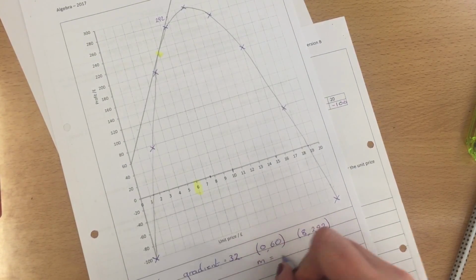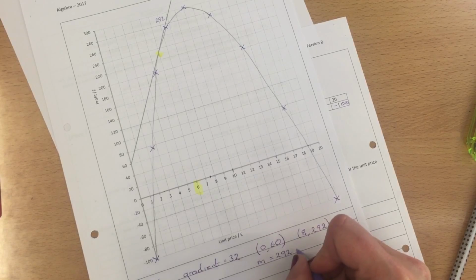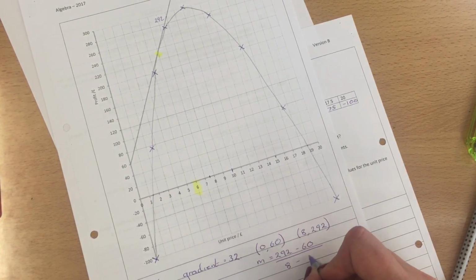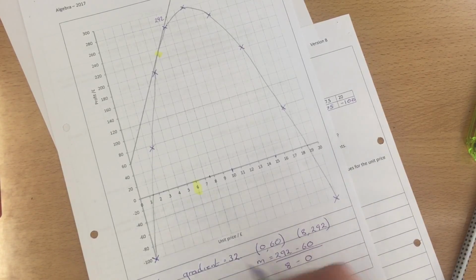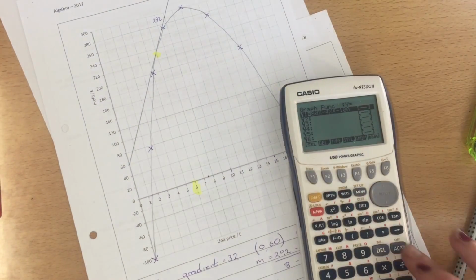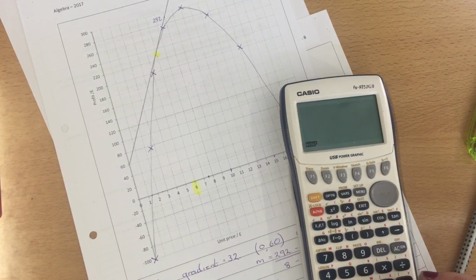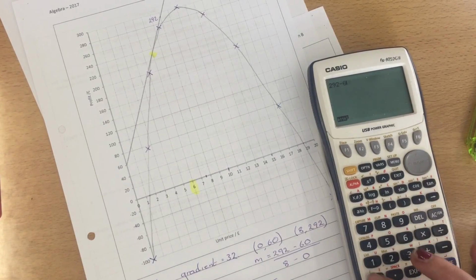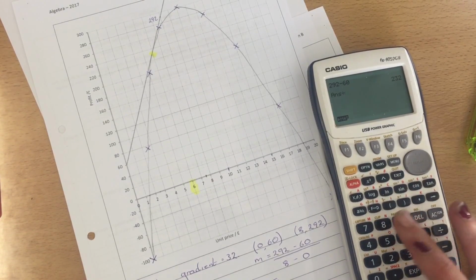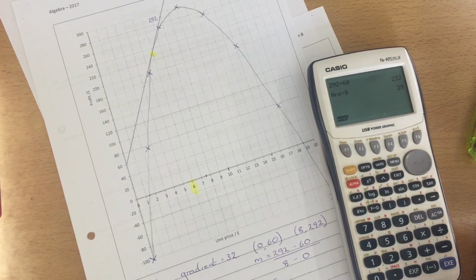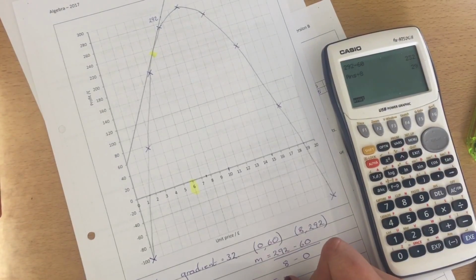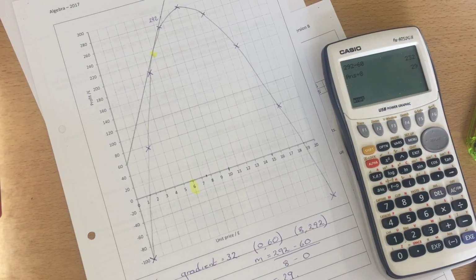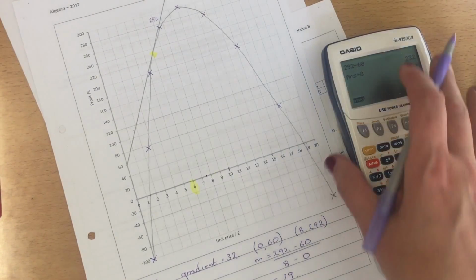So m equals y2 minus y1 over x2 minus x1. Now hopefully this is all going to work. So 292 take away 60, divided by 8, equals 29. I'll take that. That's pretty close to 32. It will be enough. It will work. Have faith.